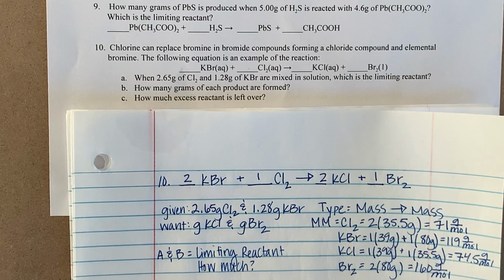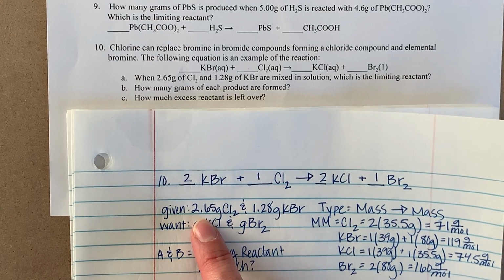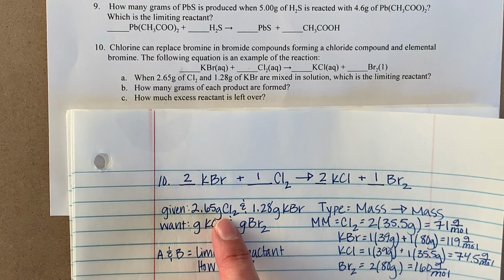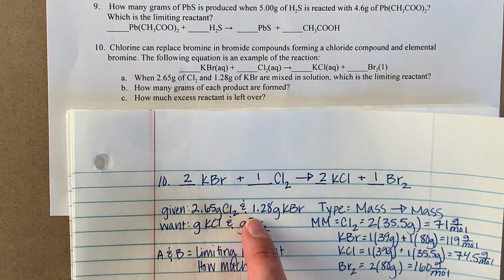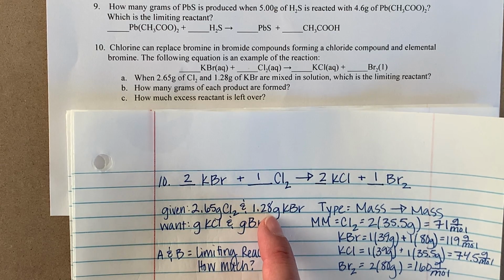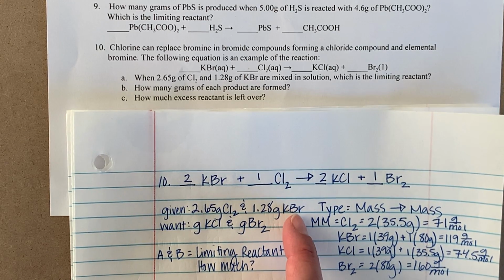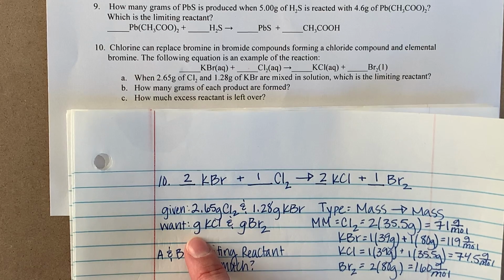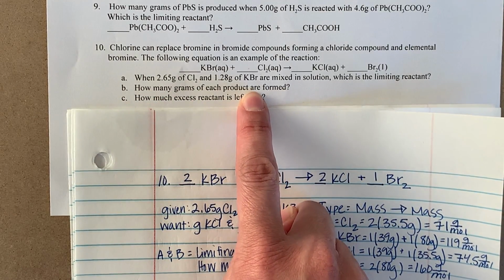Then I just like to organize my thoughts. What am I trying to find and what did they give me? So they gave me in the problem that I start with 2.65 grams of chlorine and 1.28 grams of potassium bromide. And I want to change it. They want to know how many grams of each product are formed.